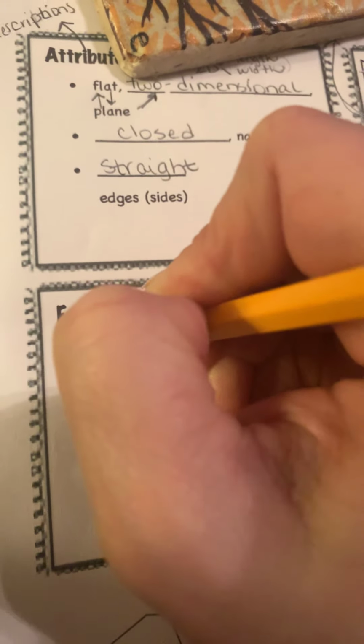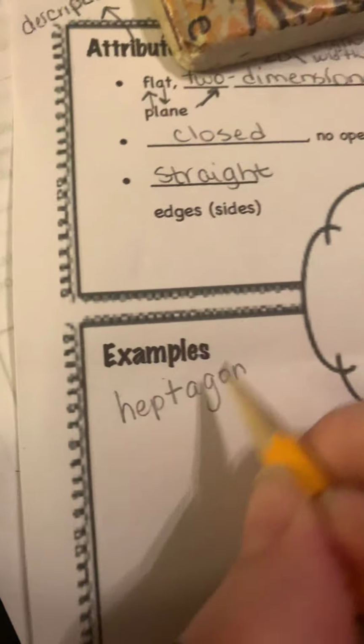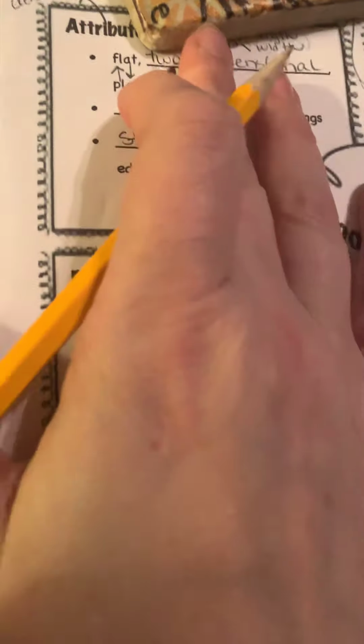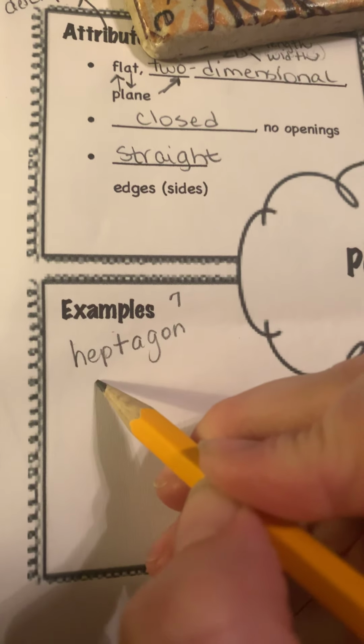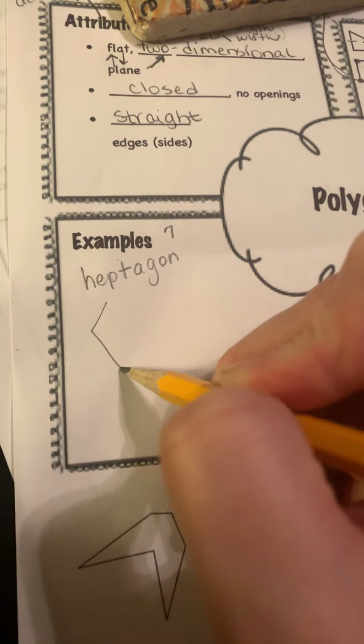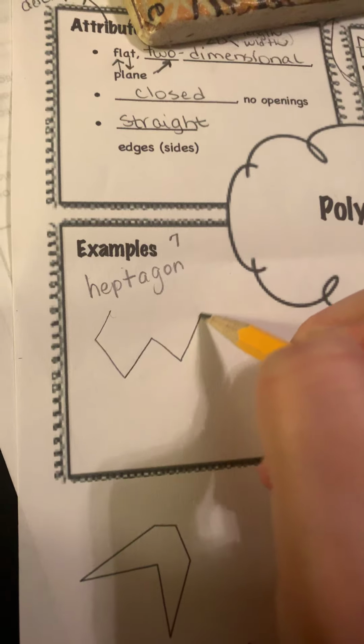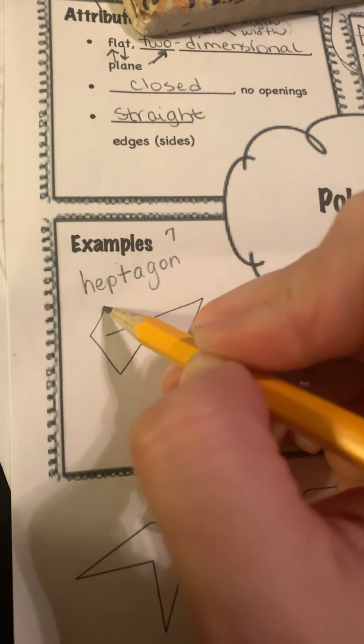Examples. So what if I said I wanted y'all to make a heptagon? How many edges does a heptagon have? You look over here, 7. All right, check it out. We're not going to make a regular. We're going to make an irregular. I want y'all to watch me do it, and then you do it. 1, 2, 3, 4, 5, 6, 7.